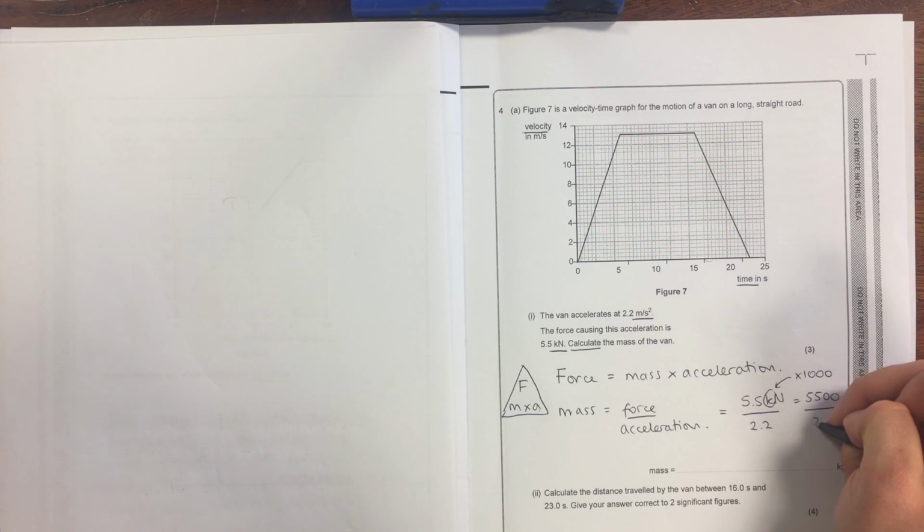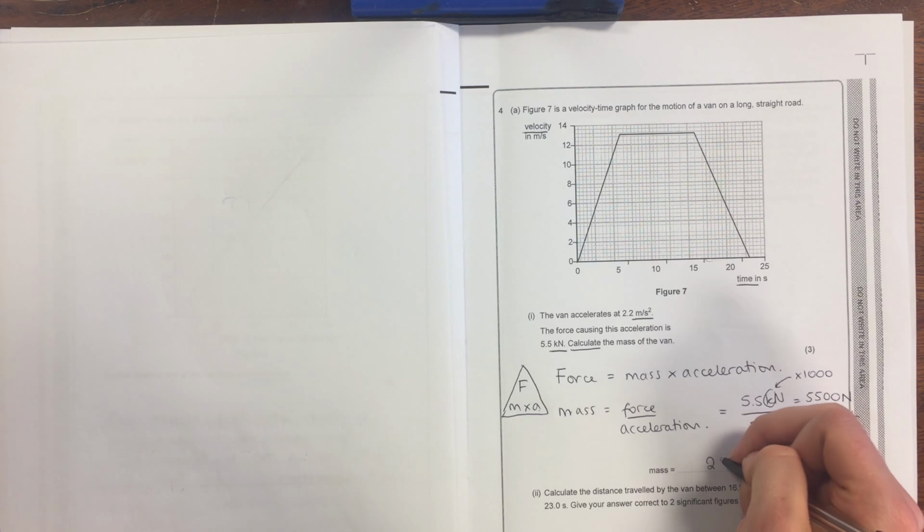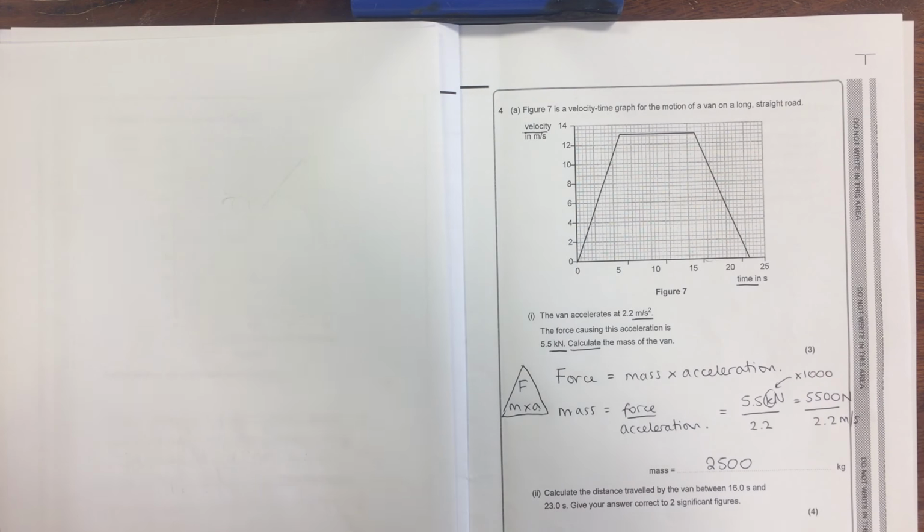So we can leave that as 2.2. So this is now just in newtons, meters per second. So 5,500 divided by 2.2 in the calculator gives us 2,500 kilograms. Be careful with units, highlight them, underline them, double check you're using the correct units.